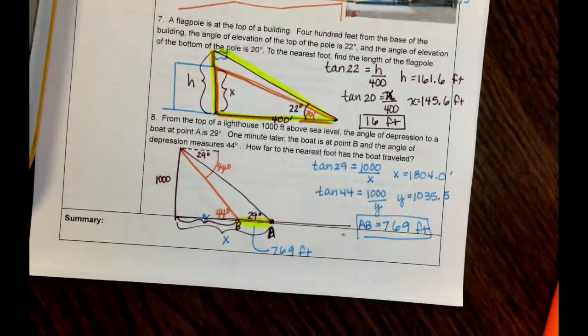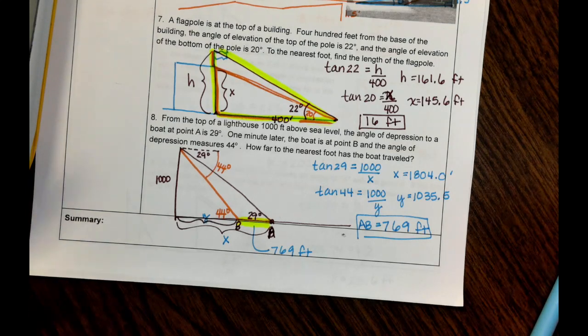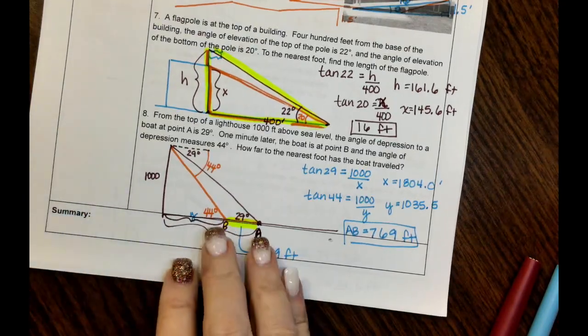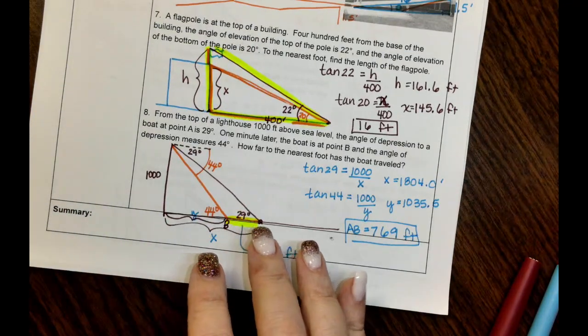What you can do then is you can convert and see how fast it's traveling in feet per second or miles per hour. You can convert that into being able to calculate how long it will take until it gets to the bottom of the lighthouse or shore or whatever it is. You can calculate its speed that way. Every problem translates into a right triangle in some shape or form. You may have to use two overlapping ones, but every problem translates into a right triangle.